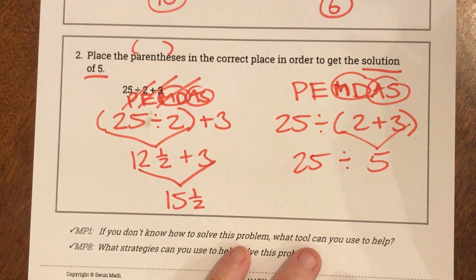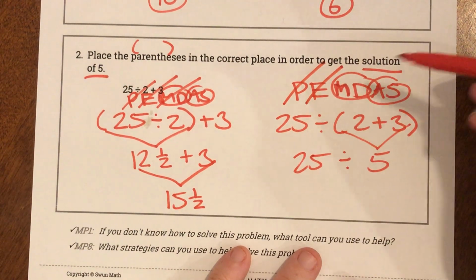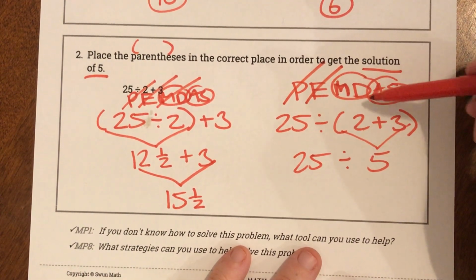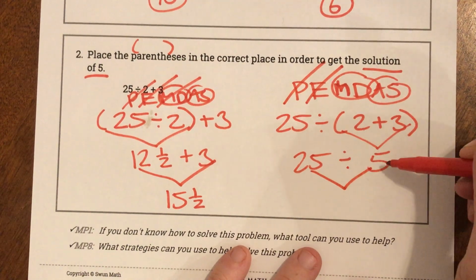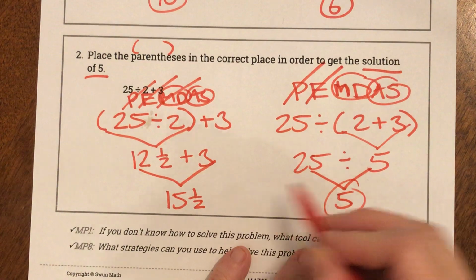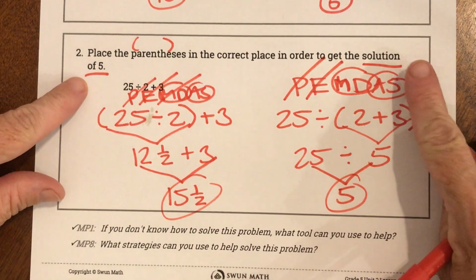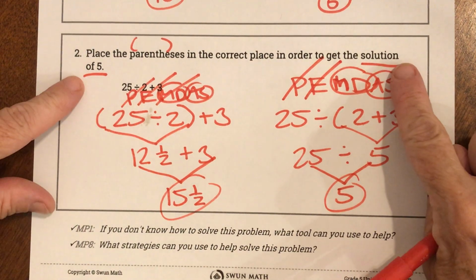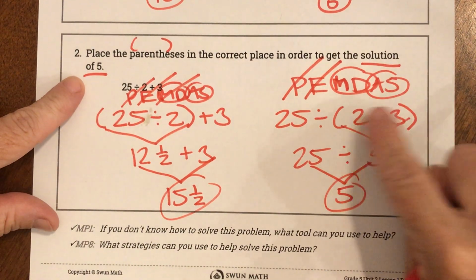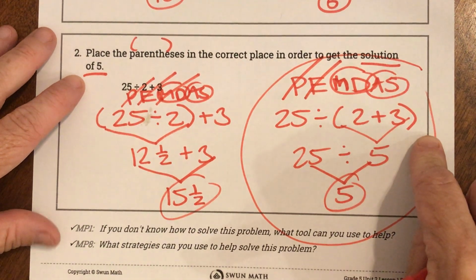Do I have any more parentheses? No. Do I have any exponents? No. Do I have any multiplication or division? Yes. 25 divided by 5 is 5, and that is my final answer, or my solution as they're calling it. So where I would have to put it, this would be my answer. I would have had to put it around the 2 and the 3.